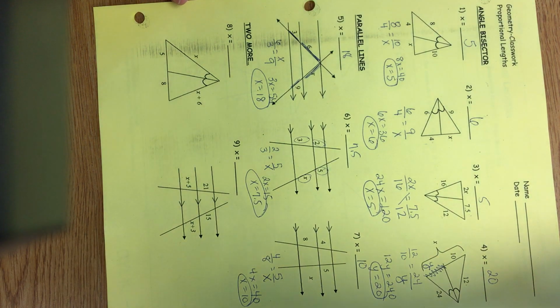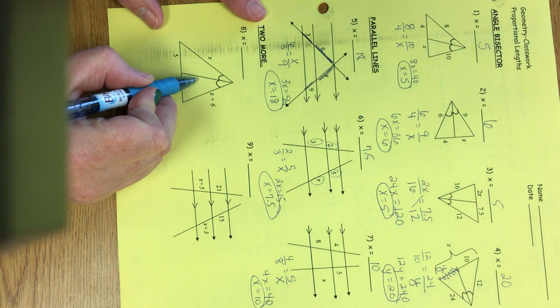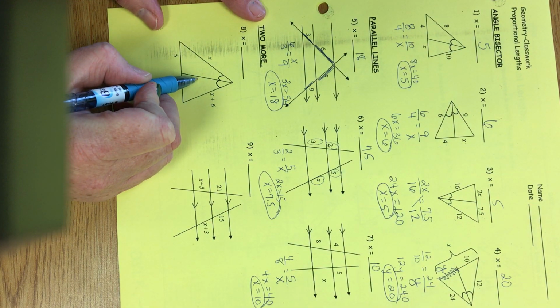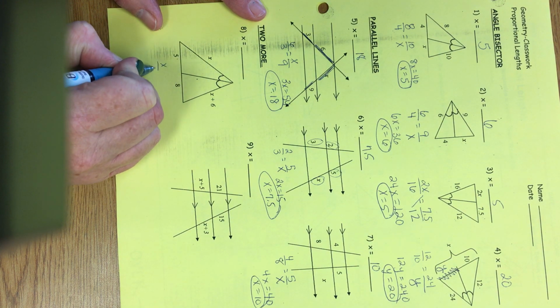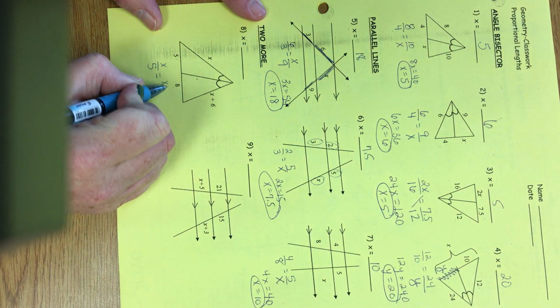So let's do the 2 more at the bottom. You notice this is the angle bisector proportion rule that we just copied on our index card. x would go over 5, and it would equal x plus 6 over 8.